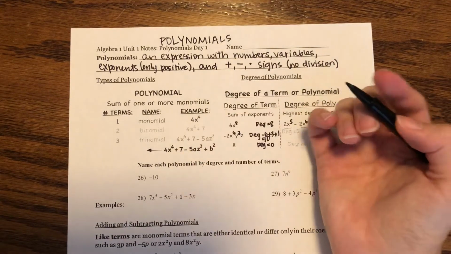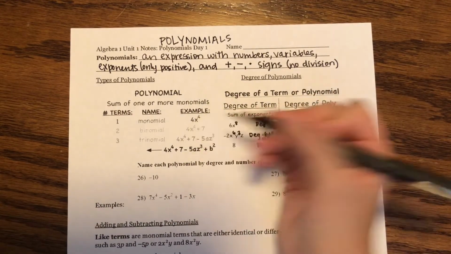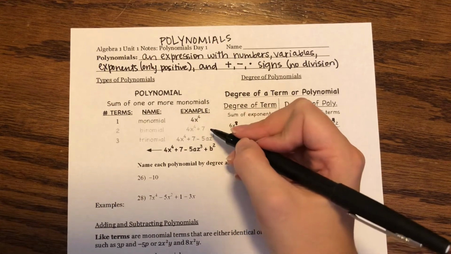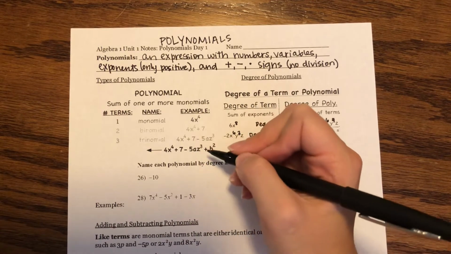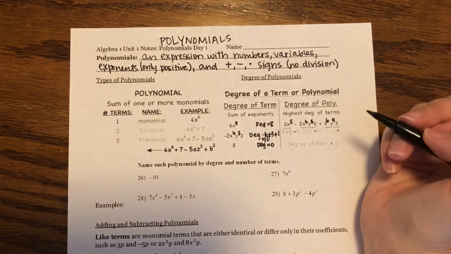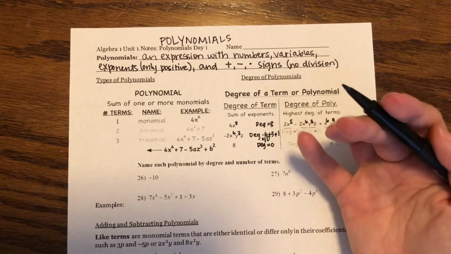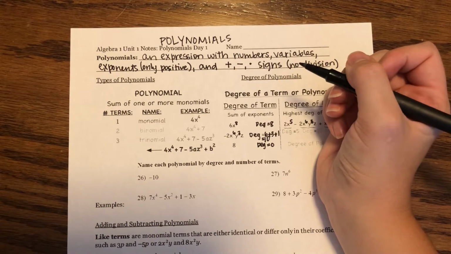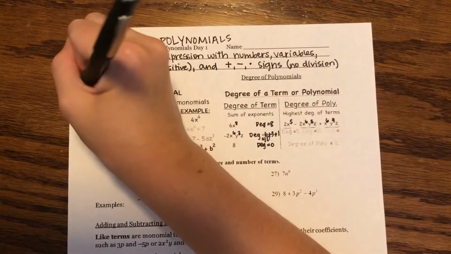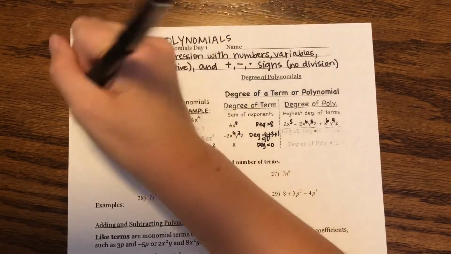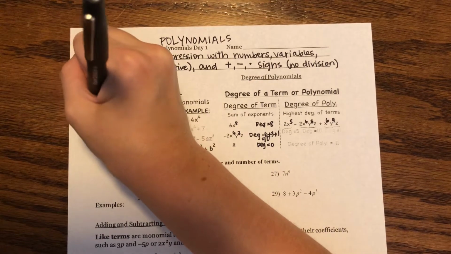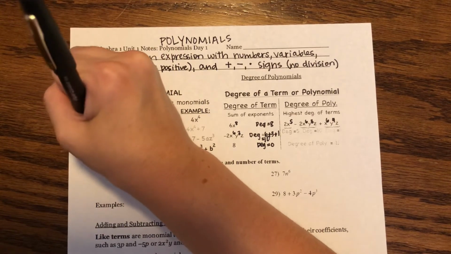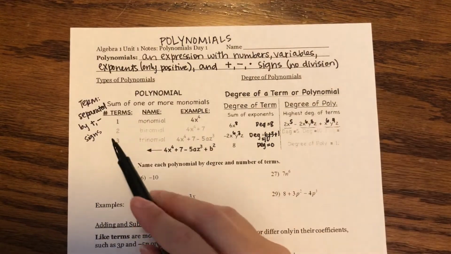So some examples are 4x squared, 4x to the fourth, 4x to the fourth plus 7, 4x to the fourth plus 7 minus 5az cubed, okay? So all of these are different examples. We can name the polynomials by the number of terms, okay? And a term is separated by addition and subtraction signs. So we can separate them by addition or subtraction signs.